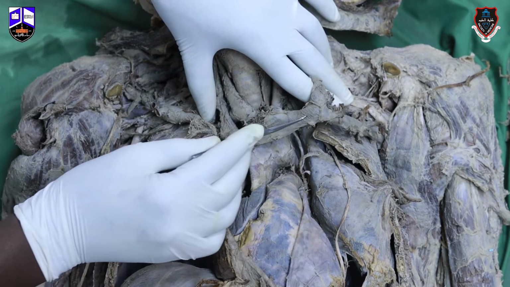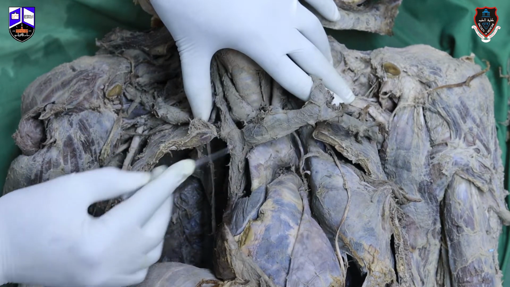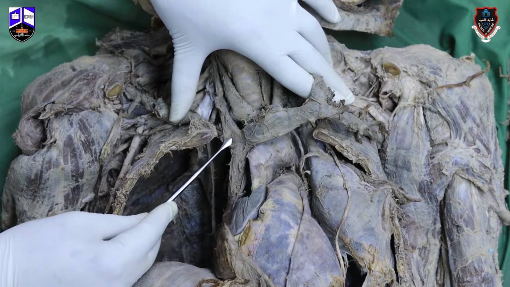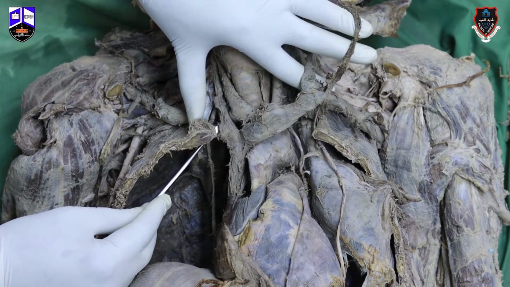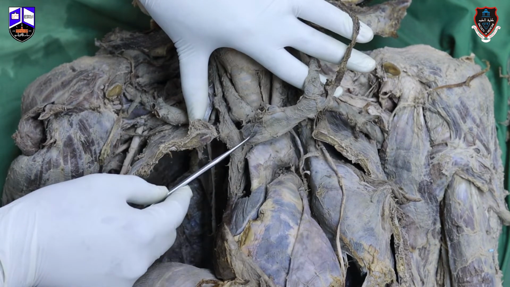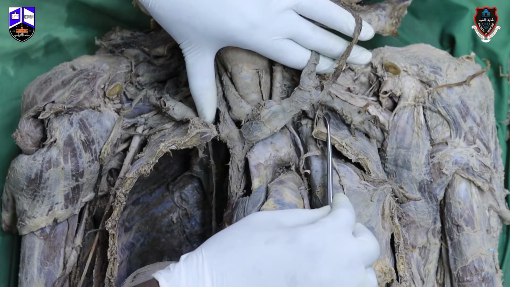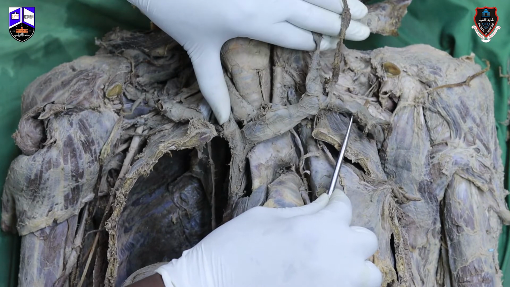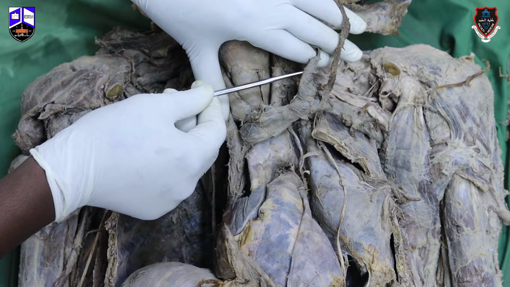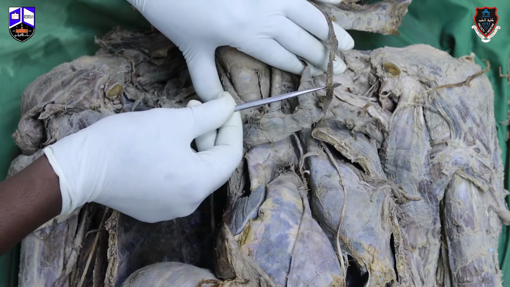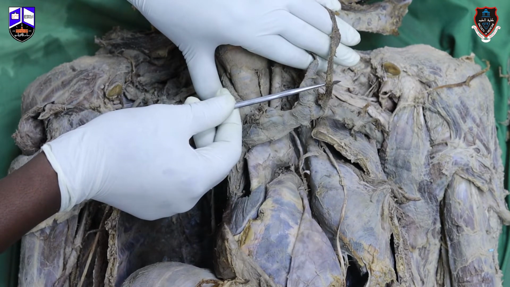Those are the left and the right brachiocephalic veins. The left brachiocephalic vein is formed by the union of the left subclavian and the left internal jugular veins, accompanied by the left external jugular vein.